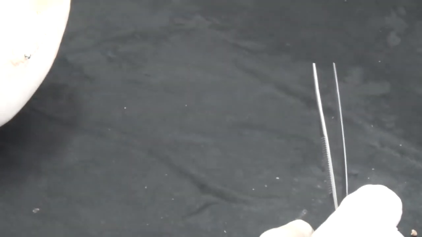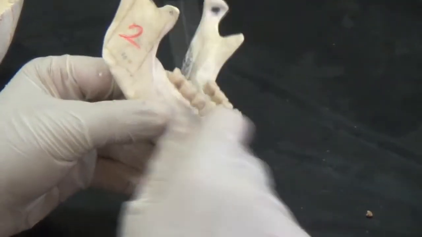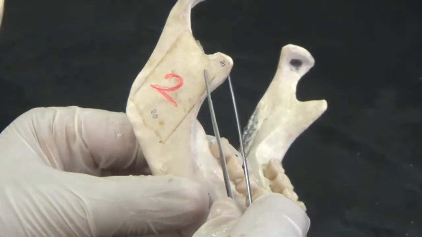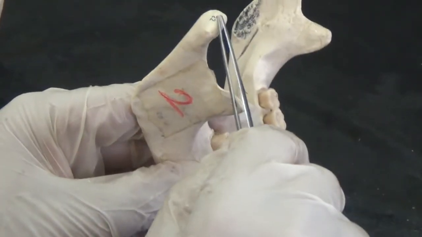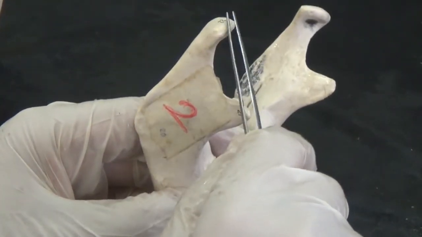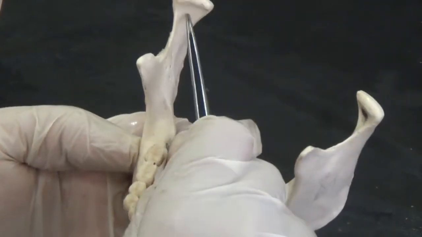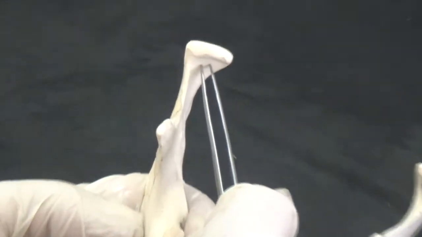As far as the mandible is an important bone, I can mark this coronoid process. This is the insertion of the temporalis muscle. I can mark the head structure related to the mandibular fossa or temporomandibular joint. I can mark this fovea for the insertion of the lateral pterygoid muscle.